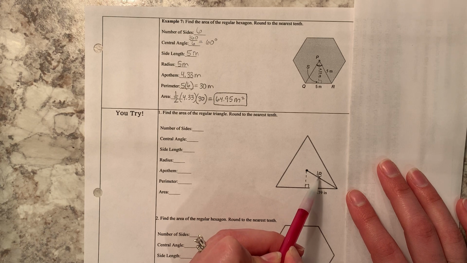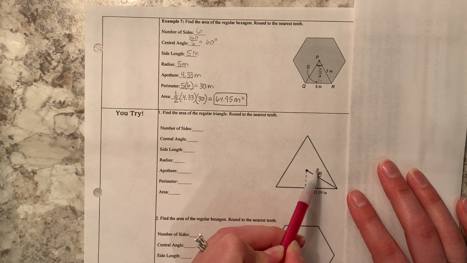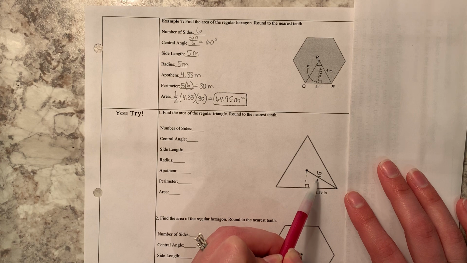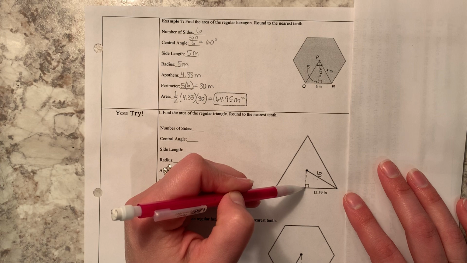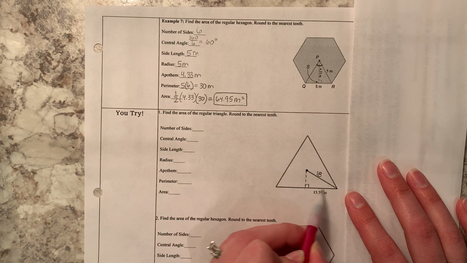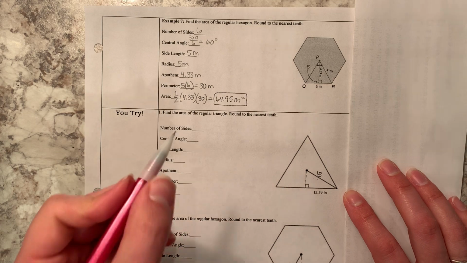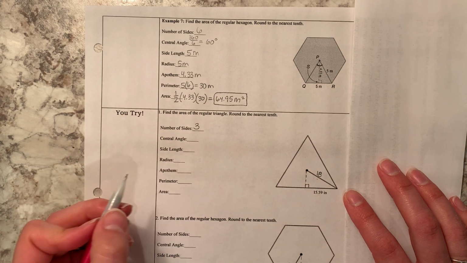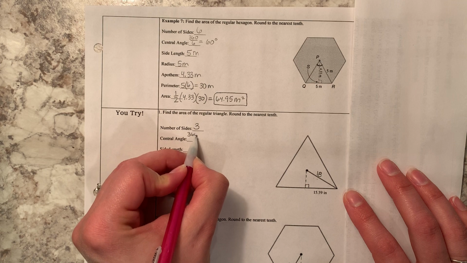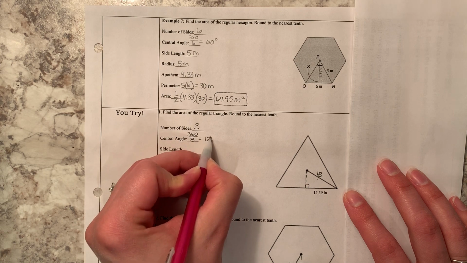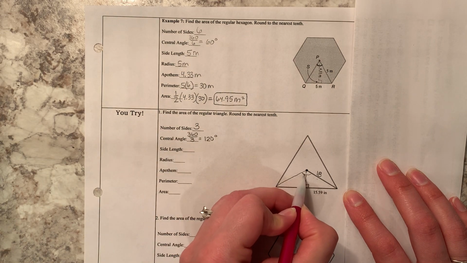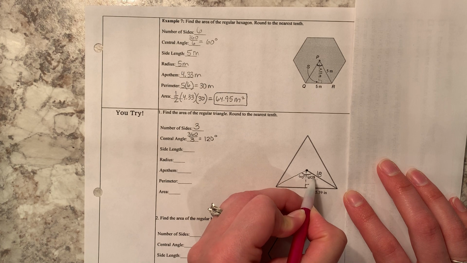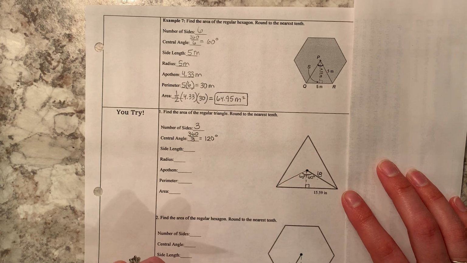I do need to mention this 18 should have been on your diagram, so please add the 18, and it might help to drop down the dotted vertical line there because the 15.59 is only half of the side length, okay? All right, we have a triangle here, so there are 3 sides. I'm now going to take 360 divided by 3. I get 120 for my central angle. What that tells me, you guys, is that this full angle right here is 120, and then if I were to cut that in half, that would be 60, and that would also be 60, okay?